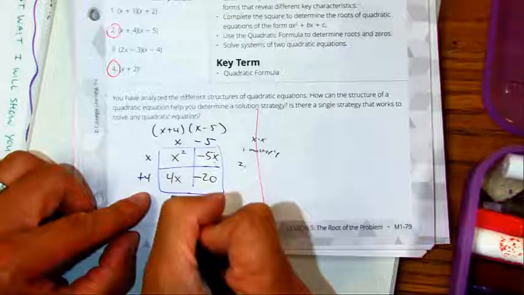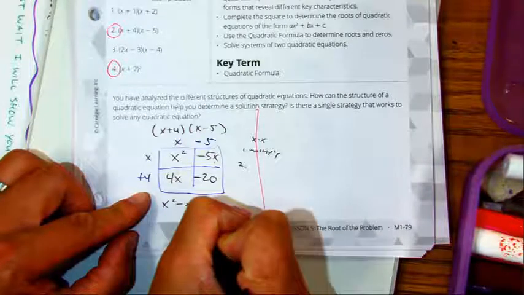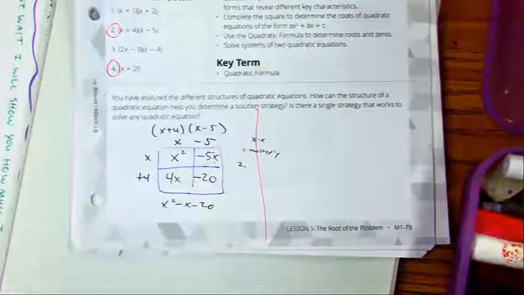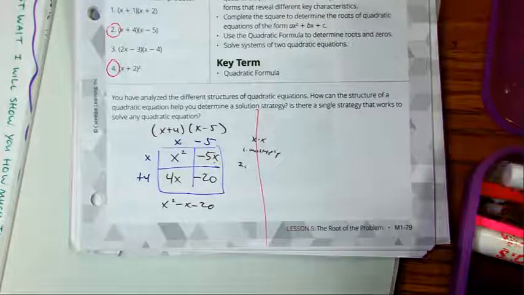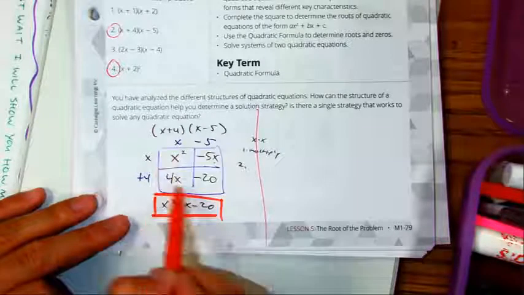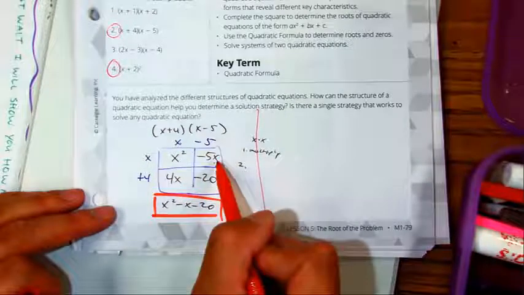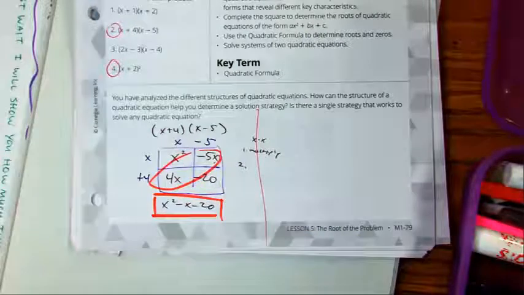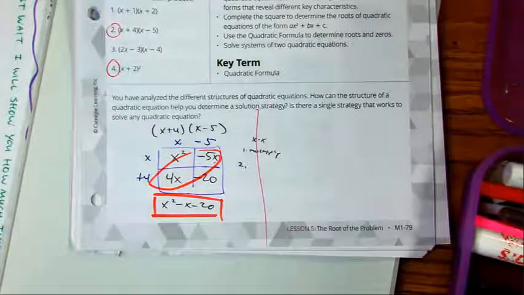Correct. X squared minus x minus 20. Raise your hand if you got that. Remember, if you're using the FOIL method, you'll actually get the same 4 terms and then do the same thing. You're just adding these 2. And you'll get x squared minus x minus 20.